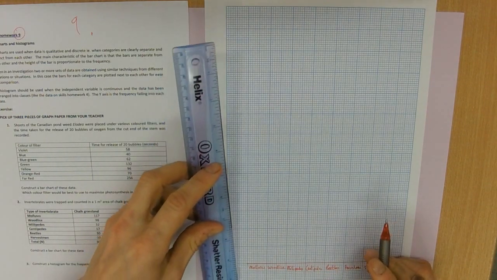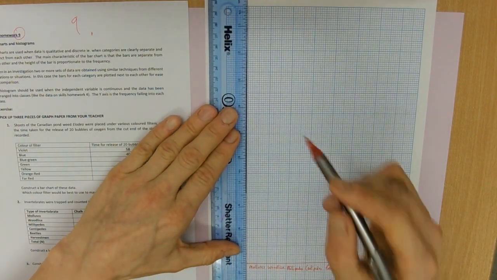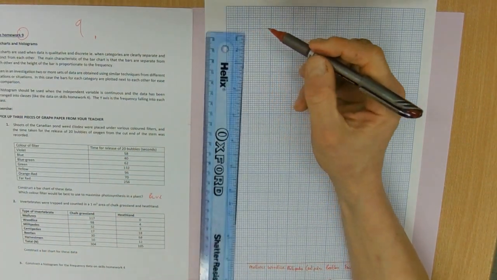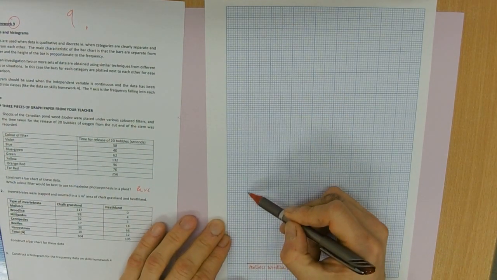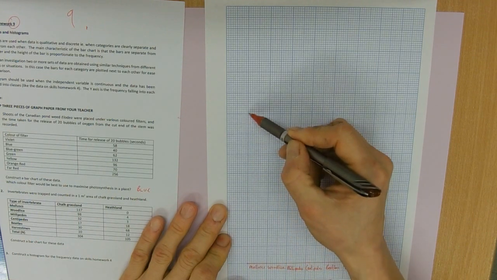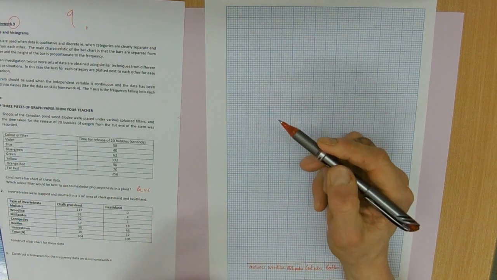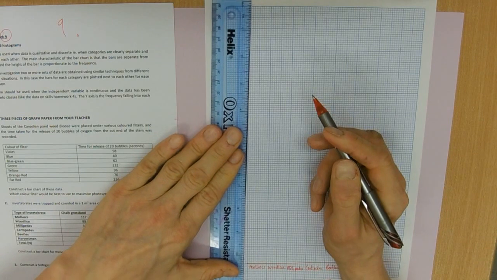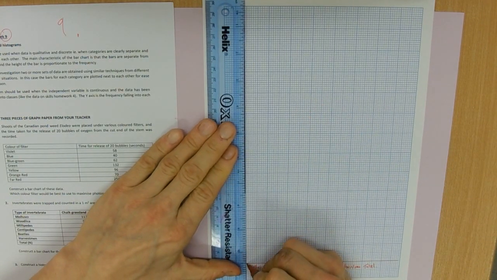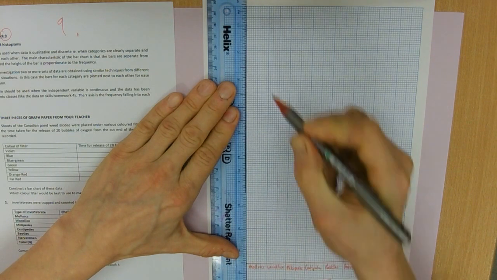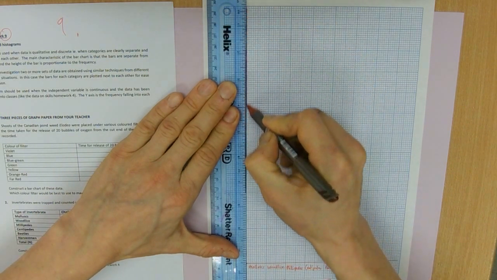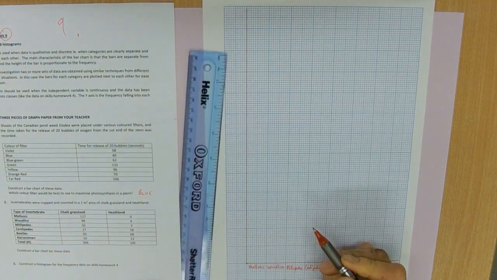Up the side I'm going to have a scale, and it's going to be 50, 100, 150, 200, 250, 300, and that will cover us there. Again, I'm trying to get this line bang on the line if I can.